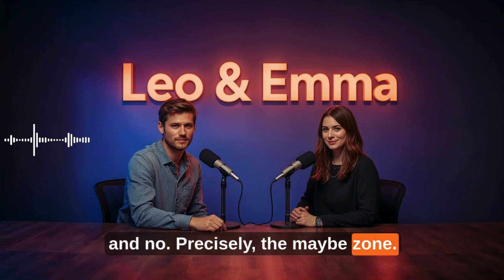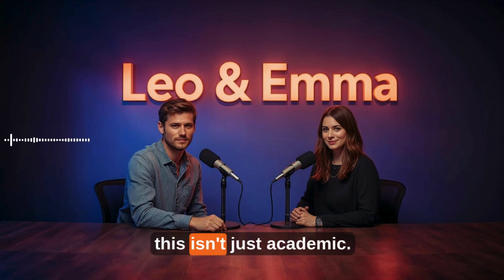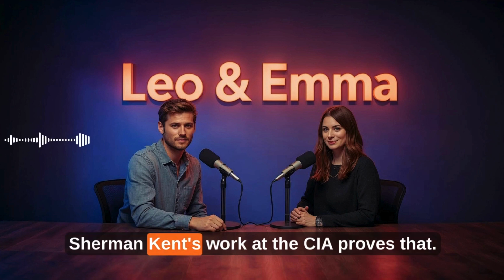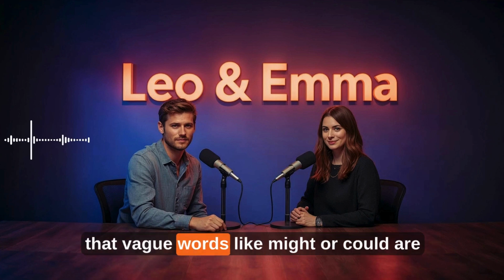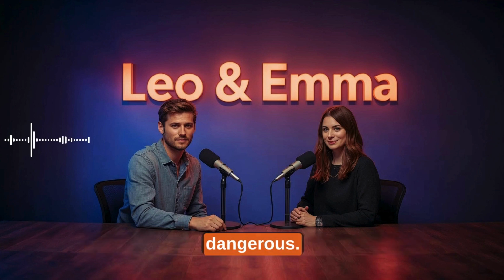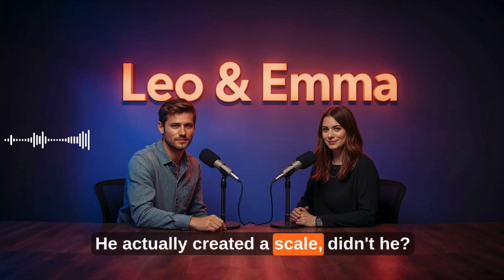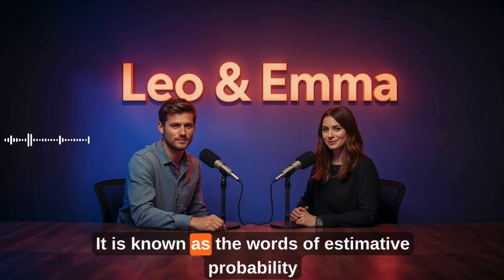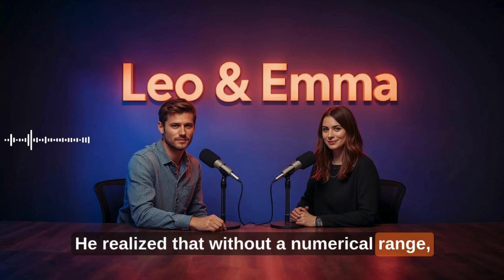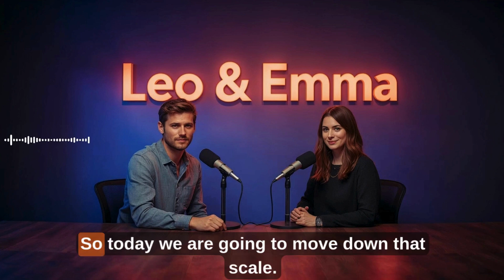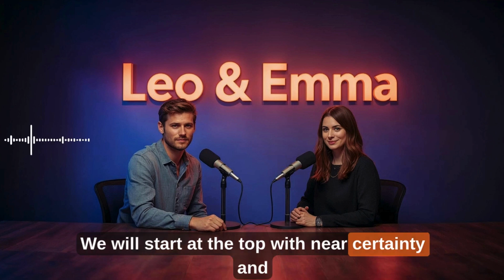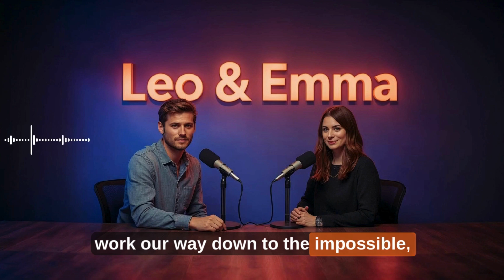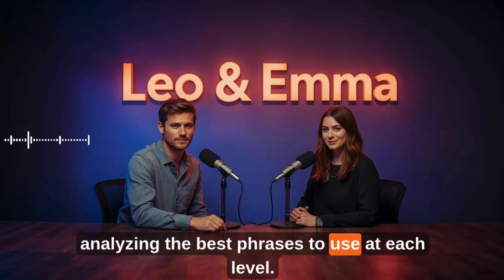Precisely, the maybe zone. As I mentioned in the intro, this isn't just academic. Sherman Kent's work at the CIA proved that vague words like might or could are dangerous. He actually created a scale, didn't he? A way to put percentages to these words? He did. It is known as the words of estimative probability chart. He realized that without a numerical range, communication breaks down. So today we are going to move down that scale. We will start at the top with near certainty and work our way down to the impossible, analyzing the best phrases to use at each level.